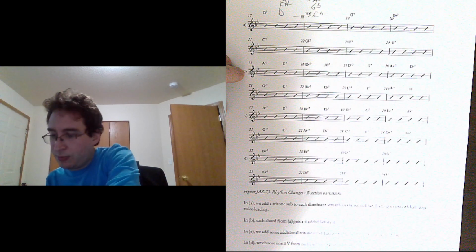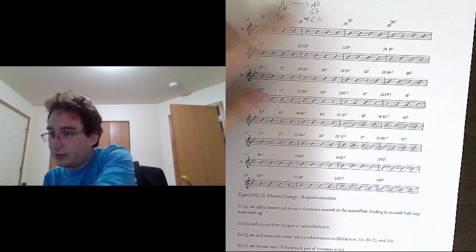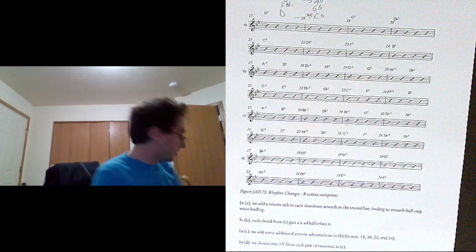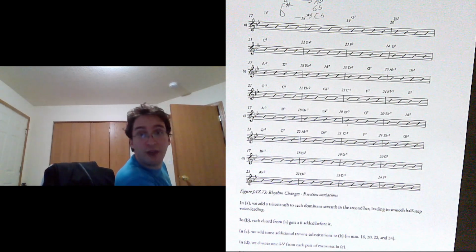In our example B, every chord that we have here, we keep them, we just add a 2 before it. So just a whole bunch of 2, 5, 1s.